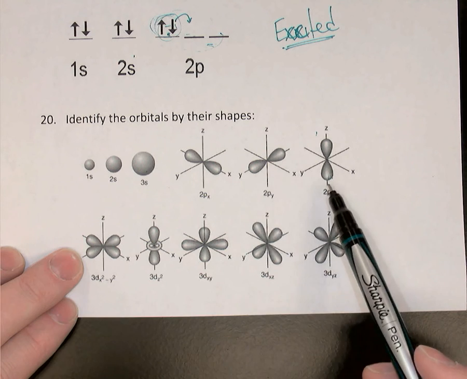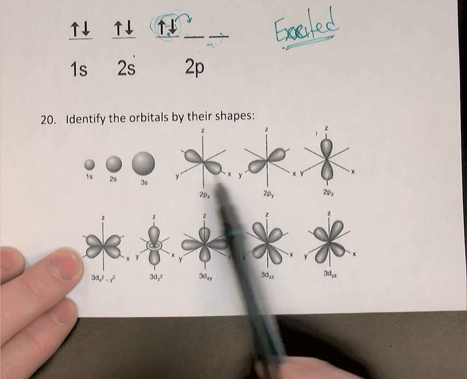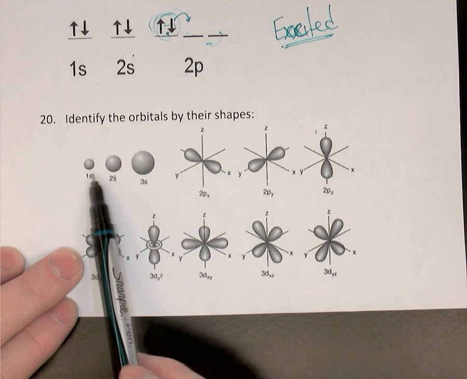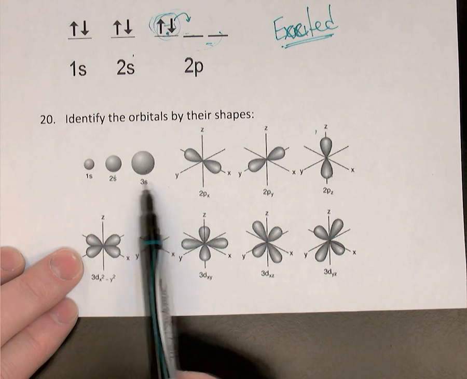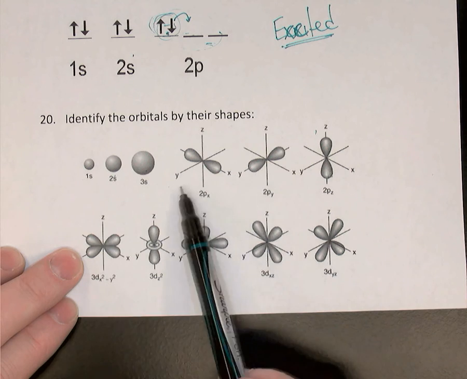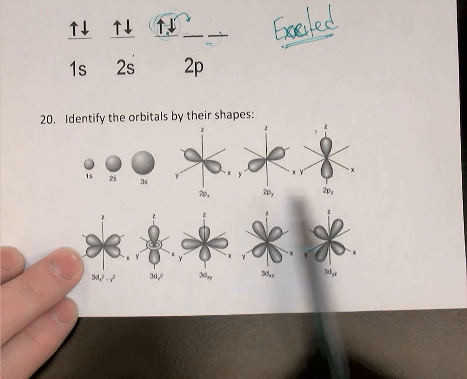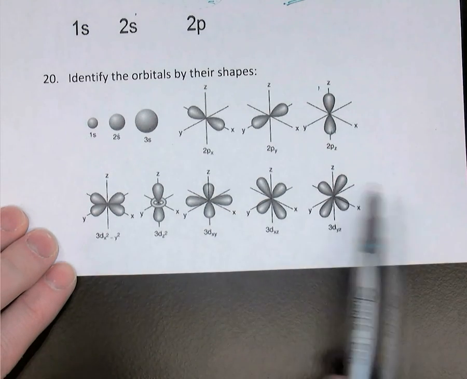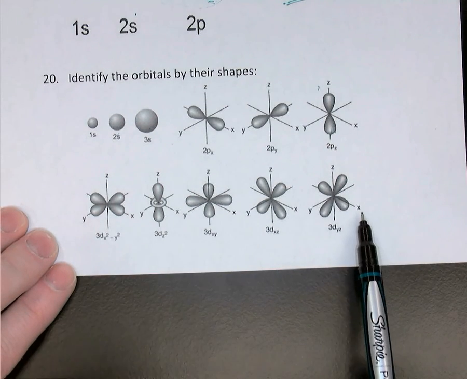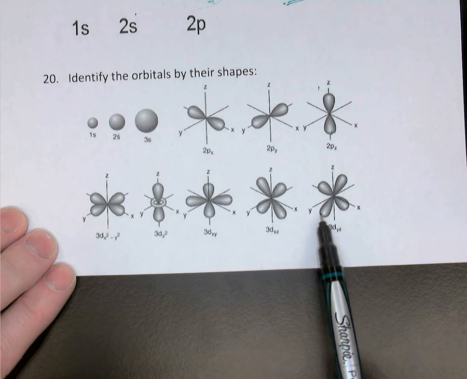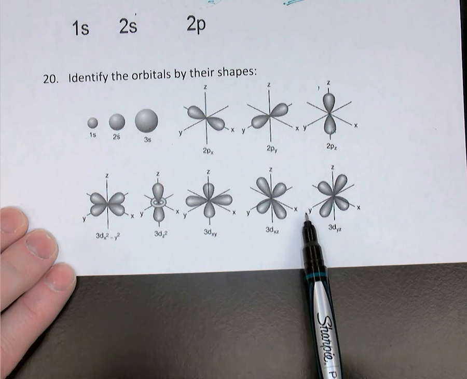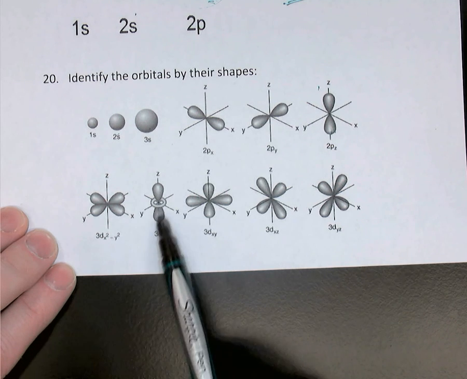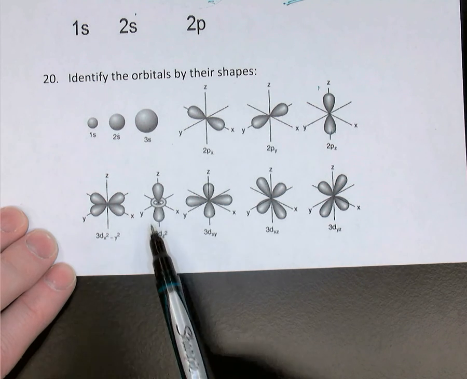If it showed the 3p sublevel, it would look exactly like these, but it would be larger, in the same way that the 2s is larger than 1s and the 3s is larger than 2s. The 3p subshell would have orbitals just like this, but they'd be larger. The d subshell has 5 different orbitals in it, and 4 of the 5 look like 4-leaf clover shapes, and one of them is kind of a weirdo. It looks like a p orbital, sort of, with a donut around the middle.